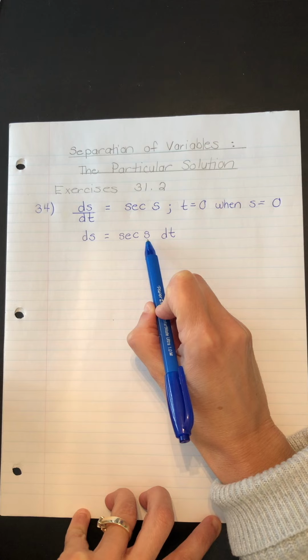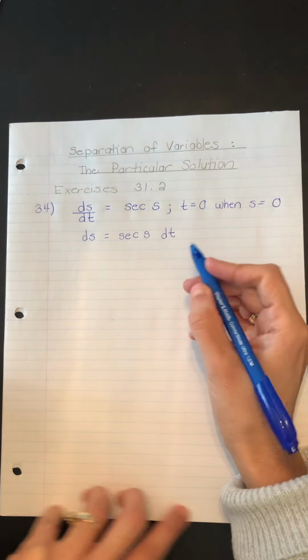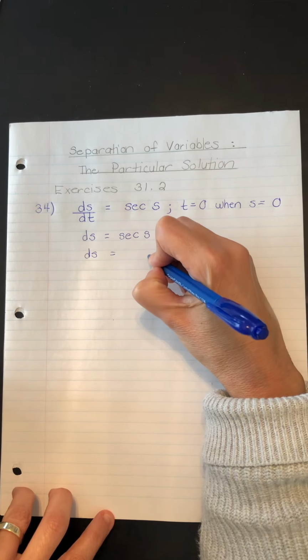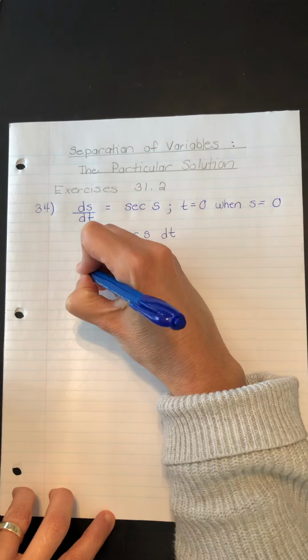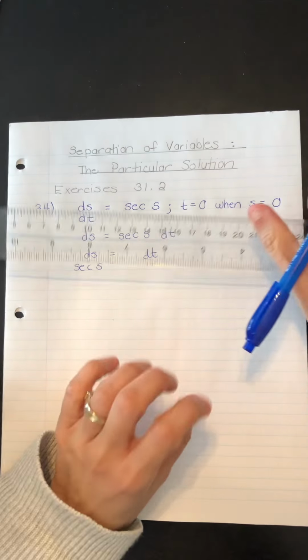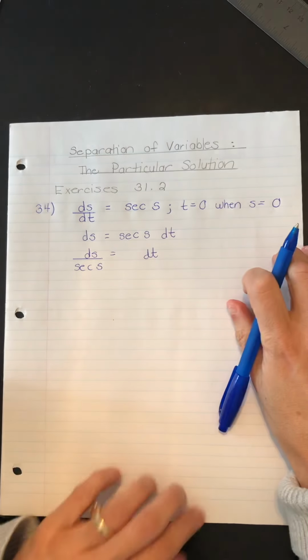So that cannot be, so now we better divide both sides of the equation by secant s. And we end up with this: ds over the secant of s is dt.